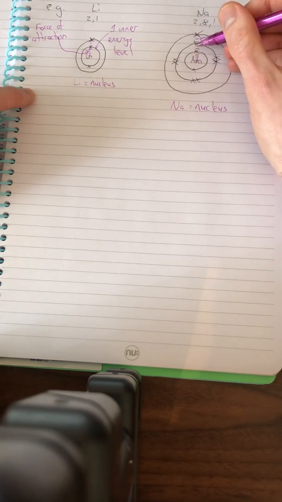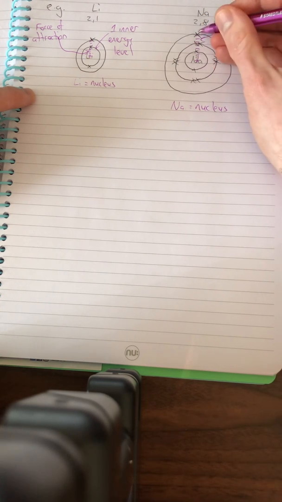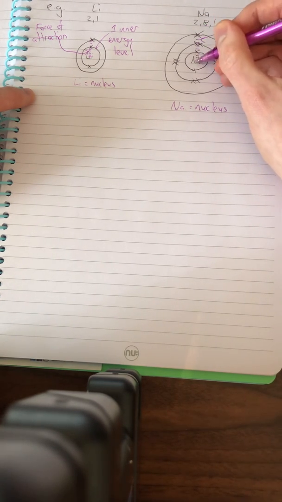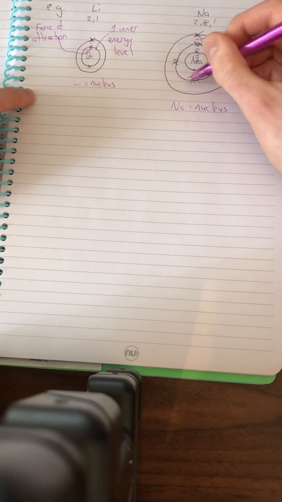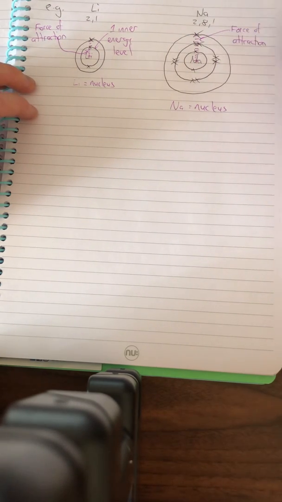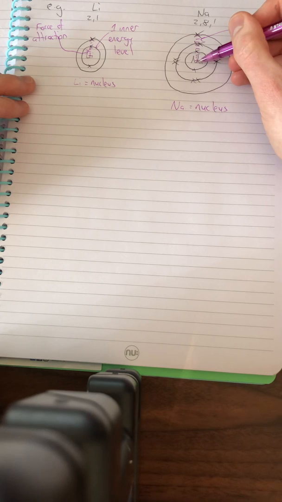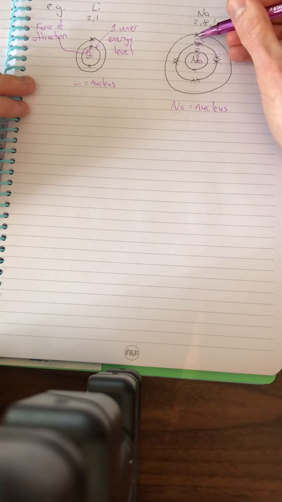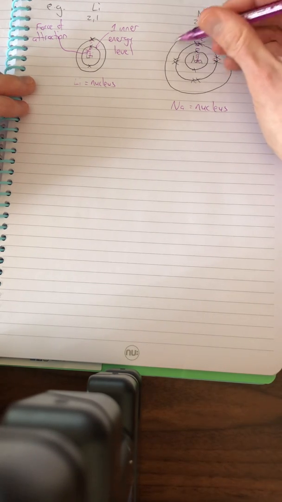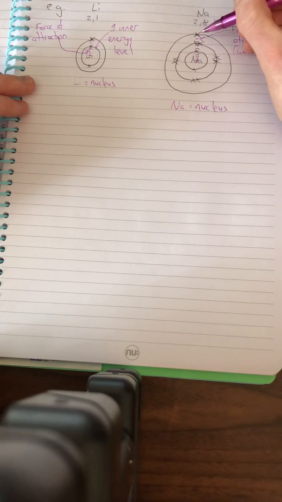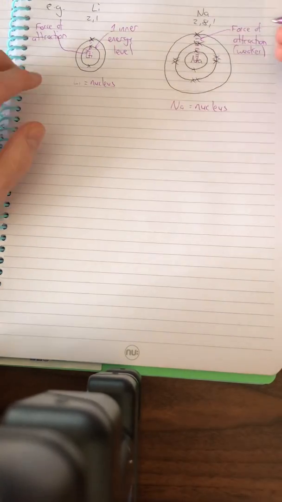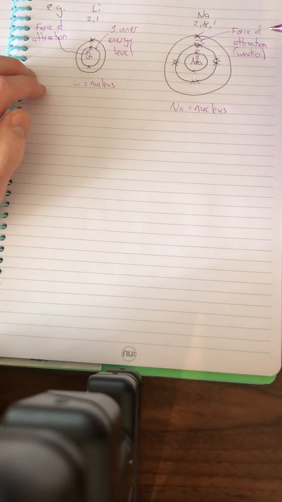That shields the outer electron from the nucleus, and because of the shielding, the force of attraction is weaker. Because the force of attraction is weaker, the nucleus has less of a pull on the outer electron, therefore the outer electron is further away, and that's why the atomic size is increasing.